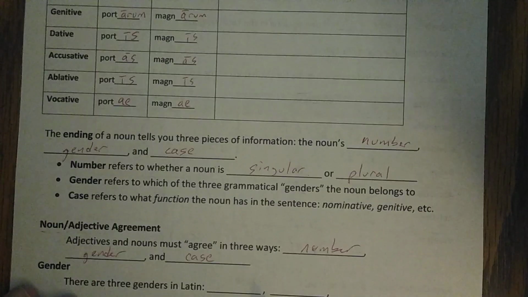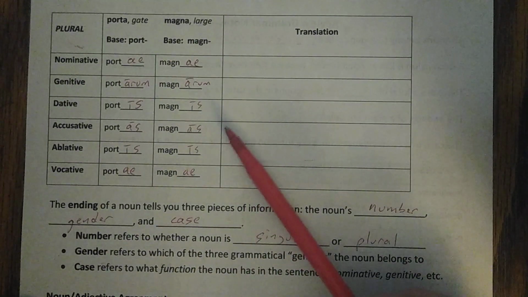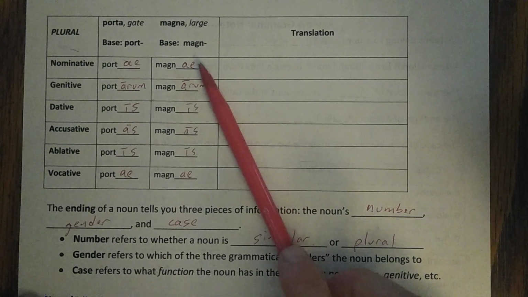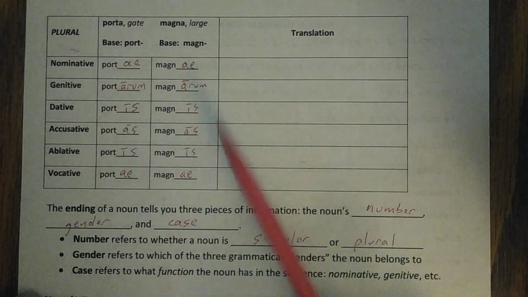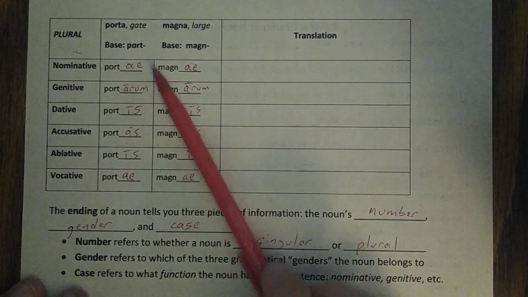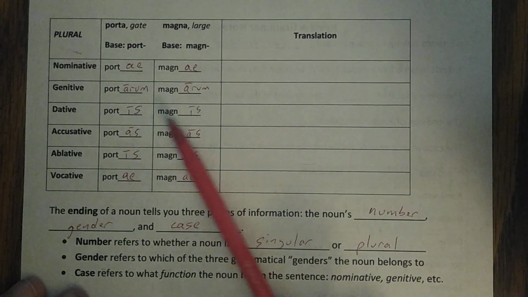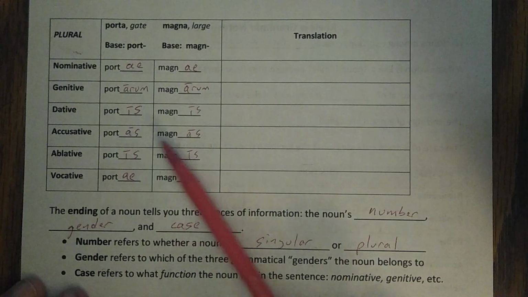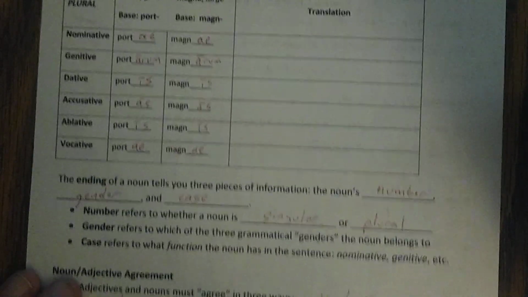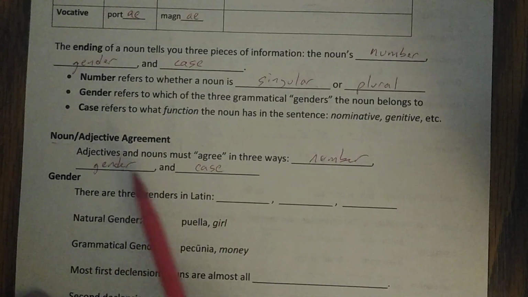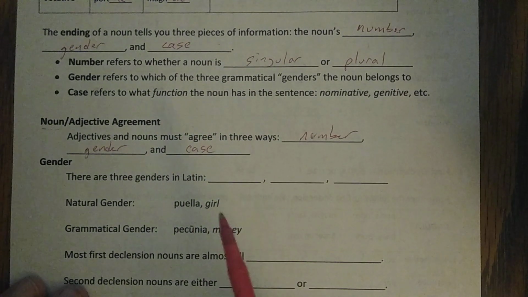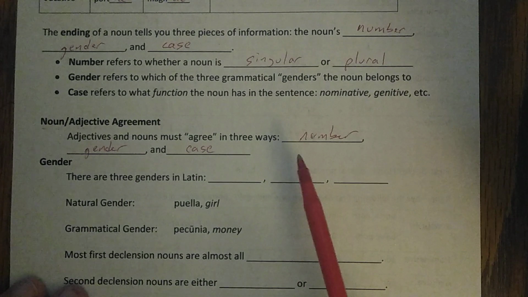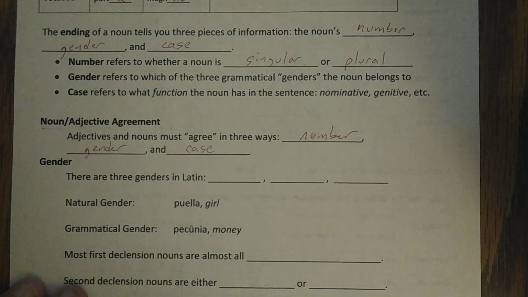But when you get a little bit more advanced, you realize there are some times when you'll have an adjective that is a different declension all on its own from the noun. So they don't always have to look exactly the same, but no matter what, they will always 100% of the time match in number, gender, and case. Not necessarily declension, but they will in number, gender, and case.